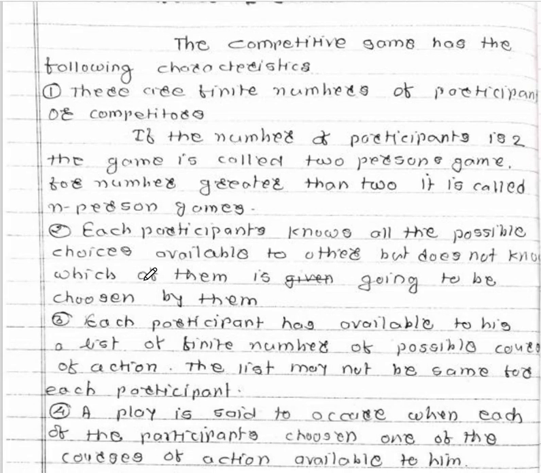The second characteristic is that each participant knows all the possible choices available to the other, but does not know which of them is going to be chosen. This is a technical part of the technique of each participant. Third, each participant has available to him a list of a finite number of possible courses of action. The list may not be the same for each participant.